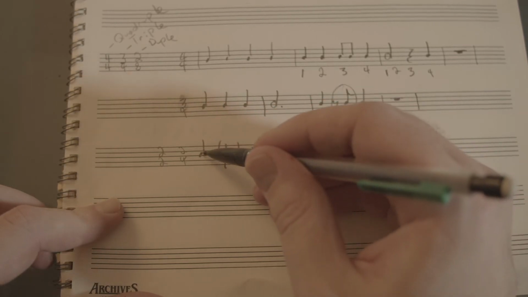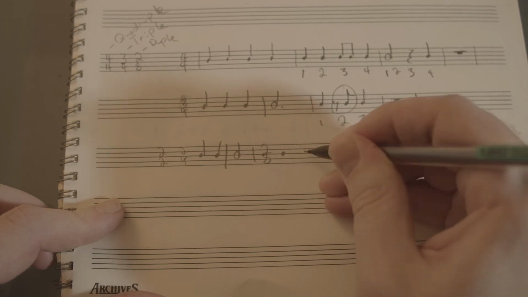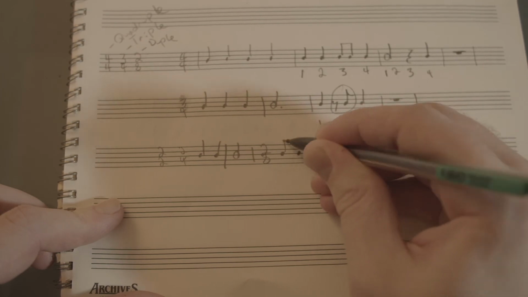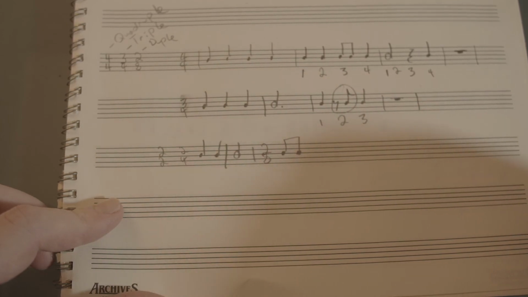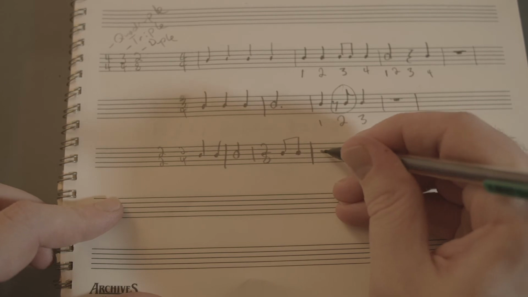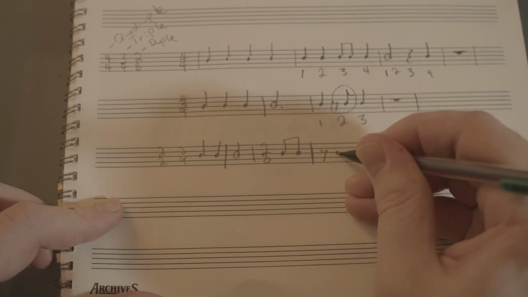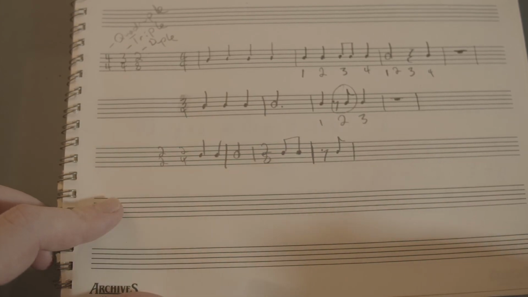In other words, instead of having 2 quarter notes, I would have 2 eighth notes. Just like that, right? I could have an eighth rest and an eighth note. That works too. That also fits into 2/8.